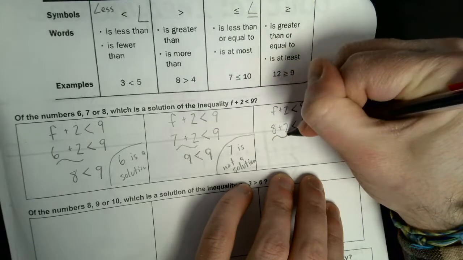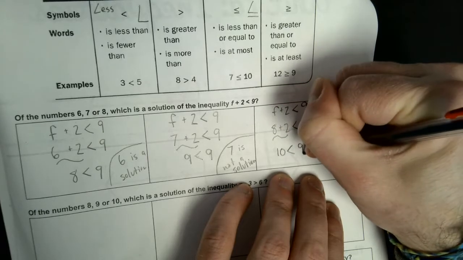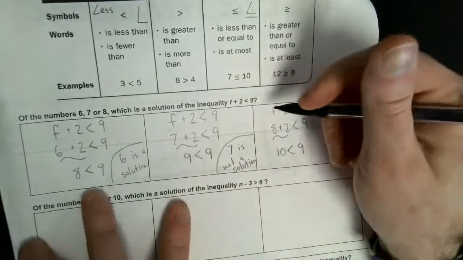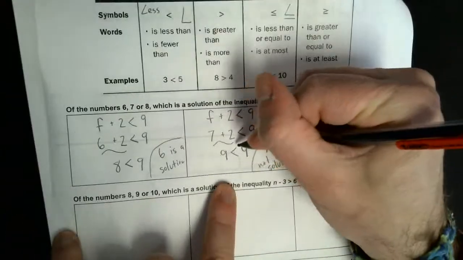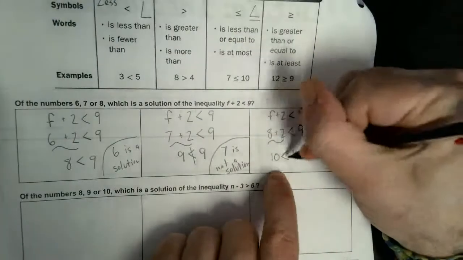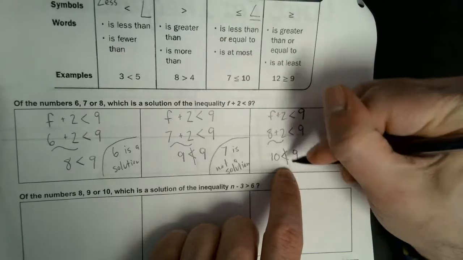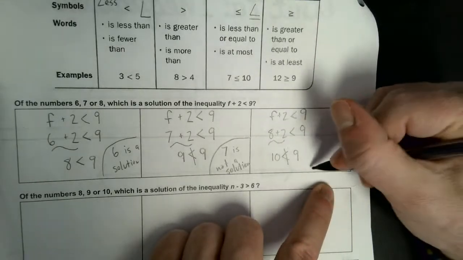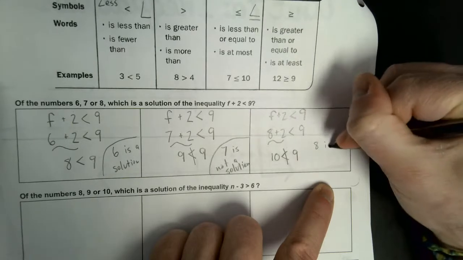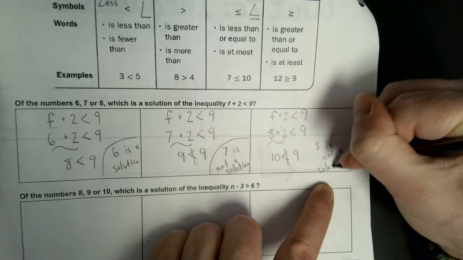Well, what's 8 plus 2? 8 plus 2 is 10. 10 is less than 9. That is not true. So actually, you know what we could do? I forgot to do it in the last one. 9 is not less than 9. 10 is not less than 9. And we could put like a little line through it to show it's not less than. We could say that 8 is not a solution.